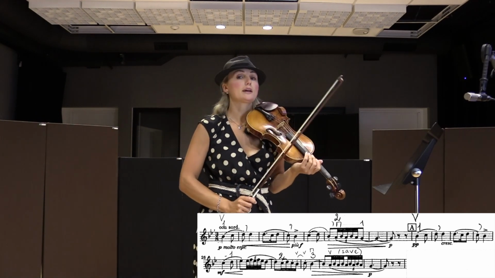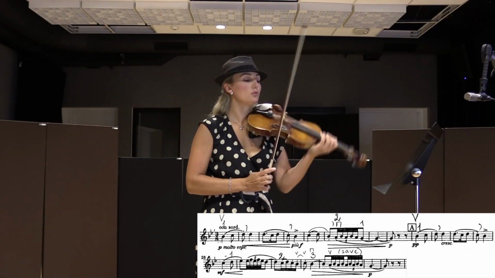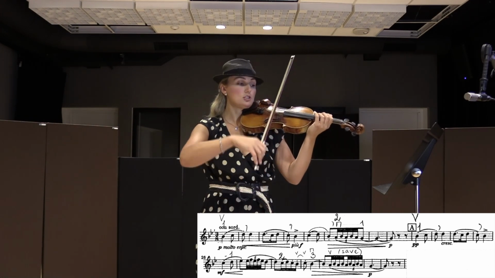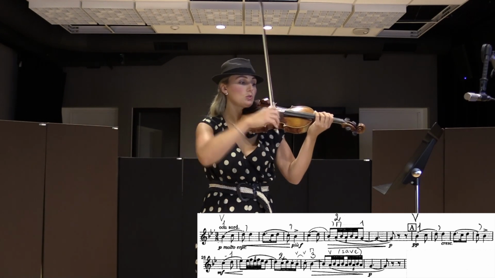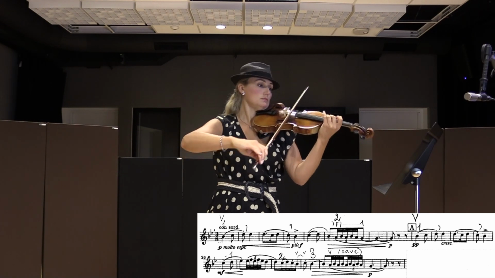Yes, and be very economical with your bow on these very last two bows, because you need to finish and you have the long melody line. 1, 2, 3.